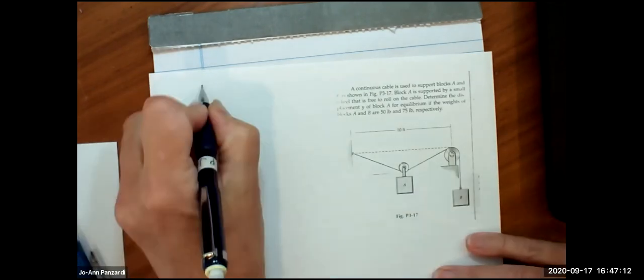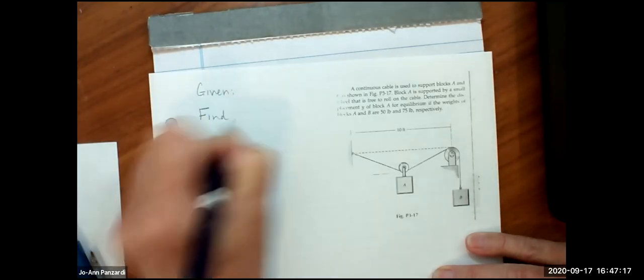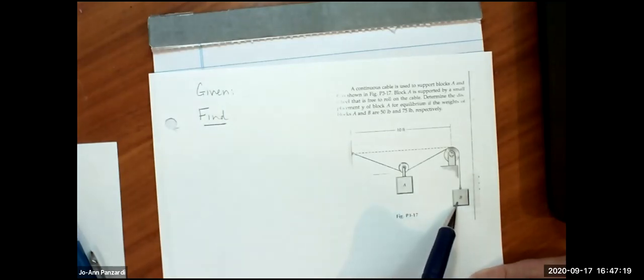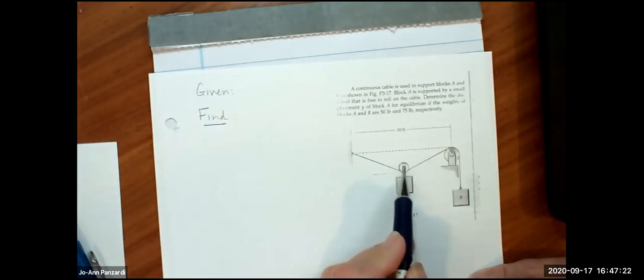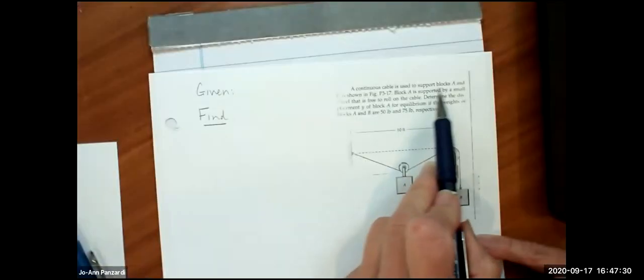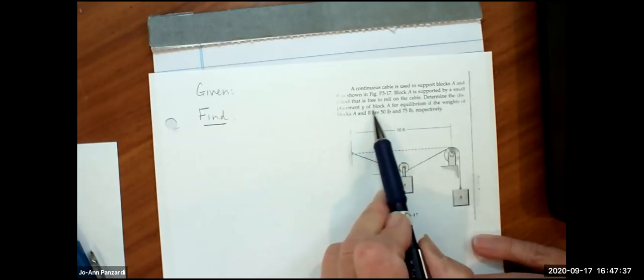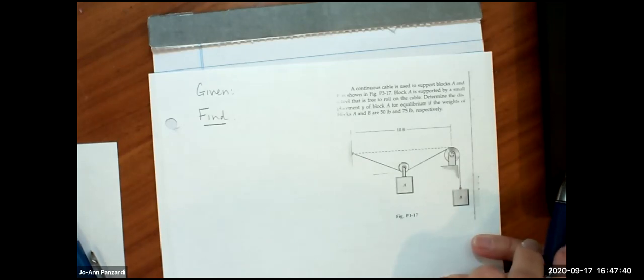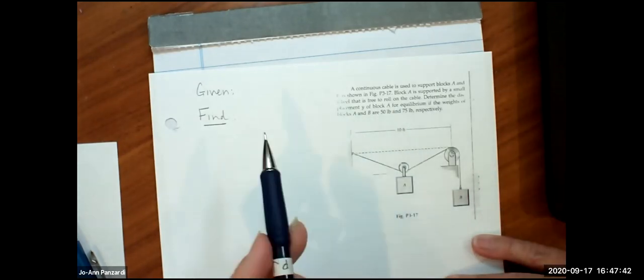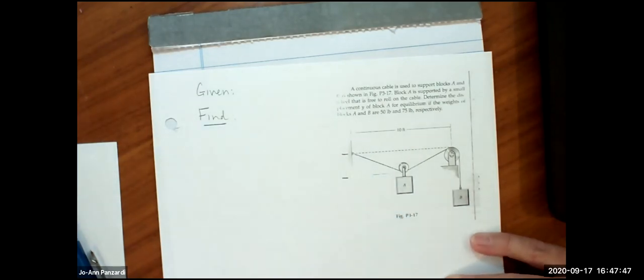So the first thing we do is the given and the find. So we're looking at a new problem. Let's take a look. We have a block here, B. We have another block A that's on a pulley that's free to go on here, and this is a continuous cable. The words say, a continuous cable is used to support blocks A and B as shown. Block A is supported by a small wheel that's free to roll on the cable. Determine the displacement Y of block A.